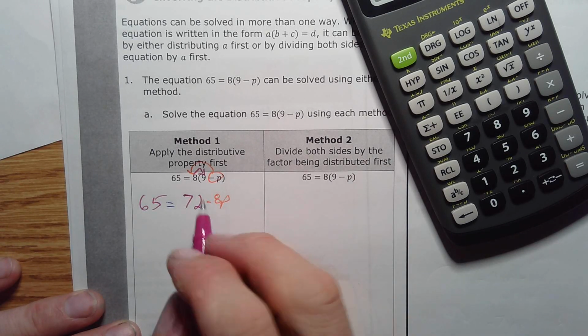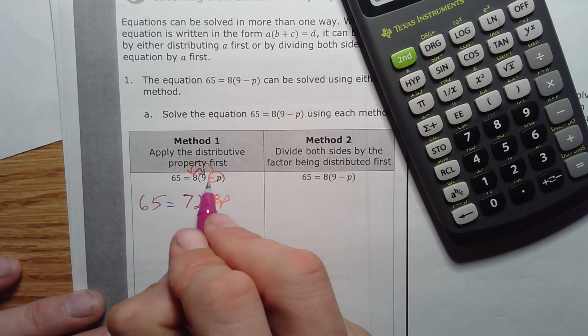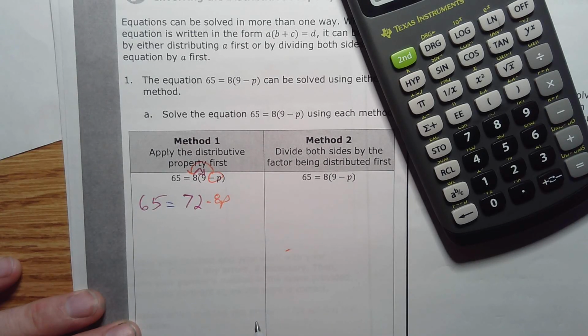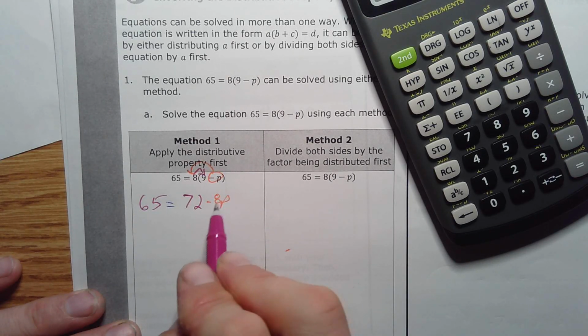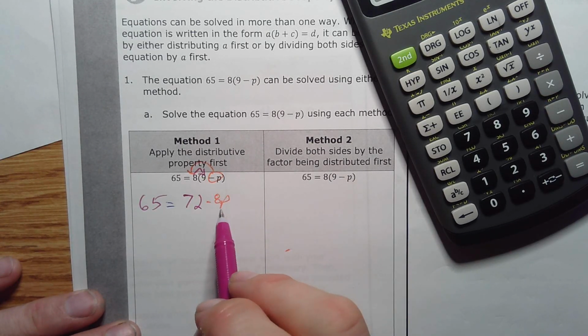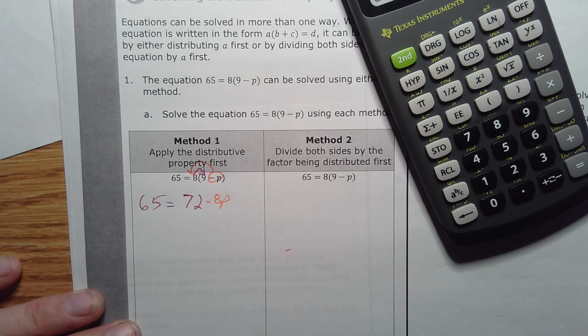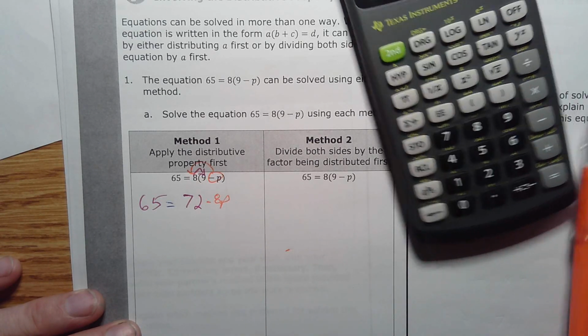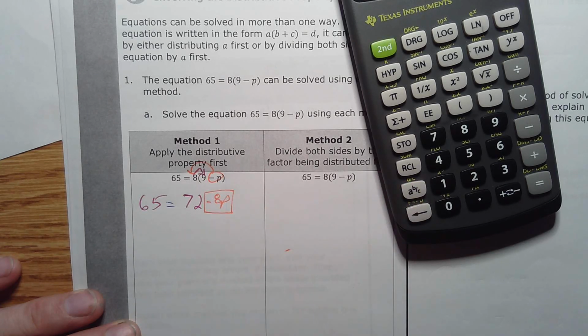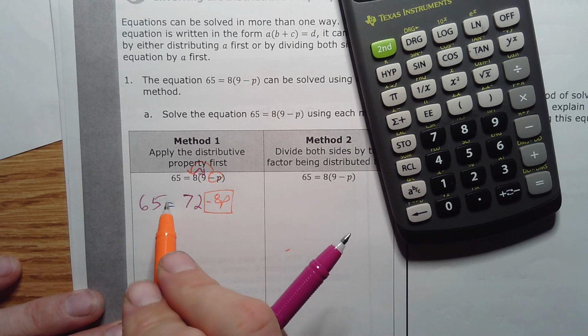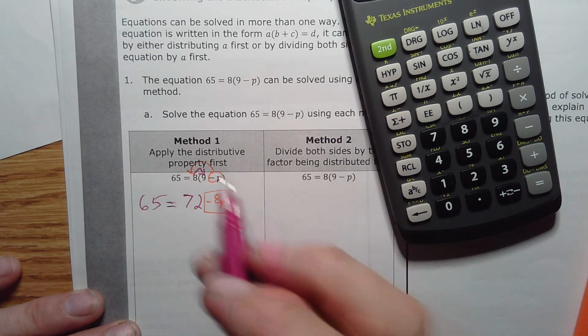Okay, so now I've gotten rid of my distributions. Okay, and now I have this p to get rid of. I always like to make my variable term positive. So in order to do that, I need to balance my scales.